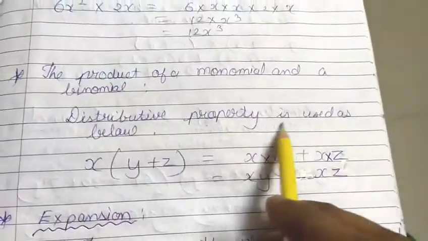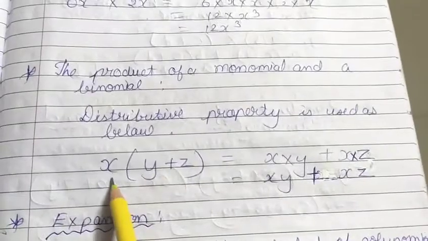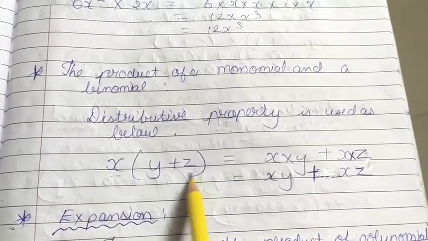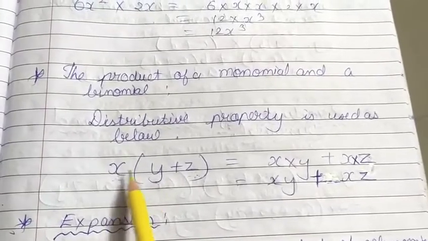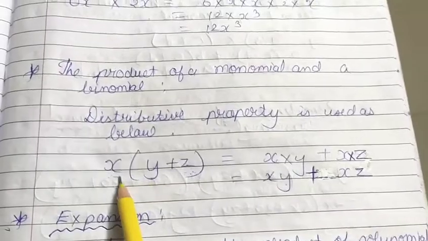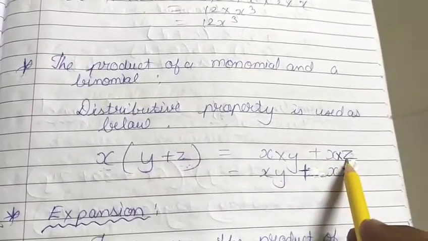Product of a monomial and a binomial. Now the distributive property is used in the product of a monomial with a binomial. These are binomials. Two terms mean binomial. So you have to multiply x with y, that is x into y is xy, plus x into z, that is xz. Now expansion.